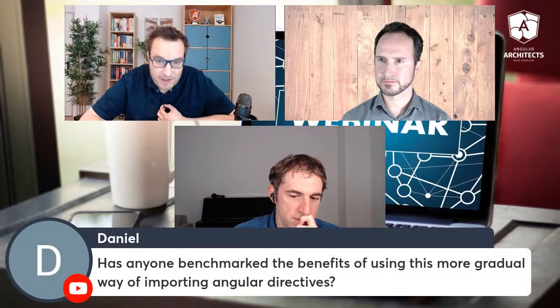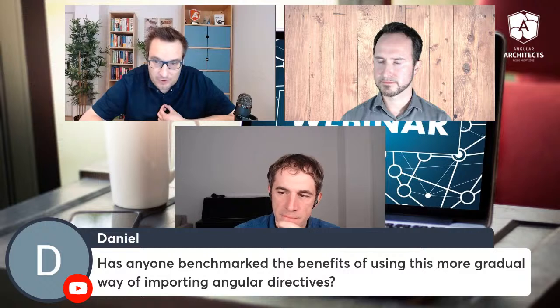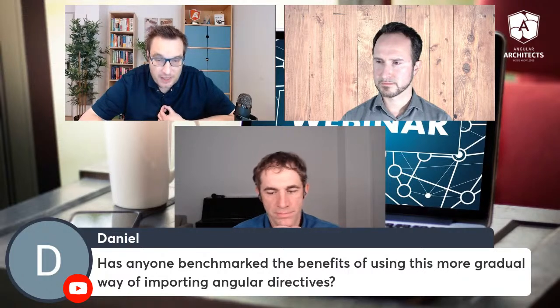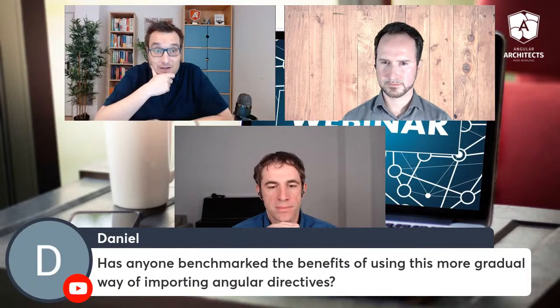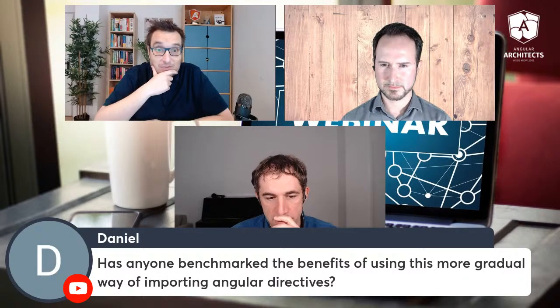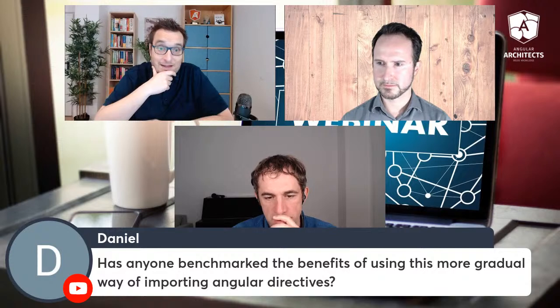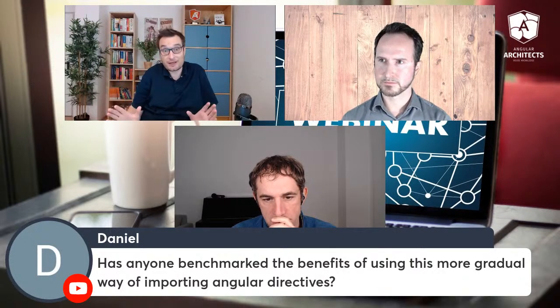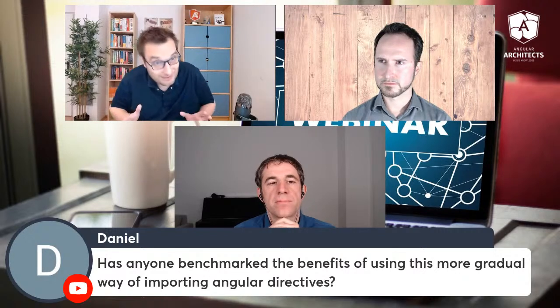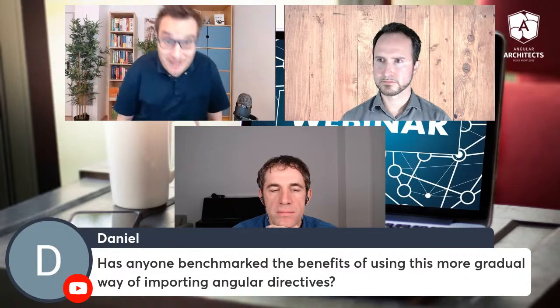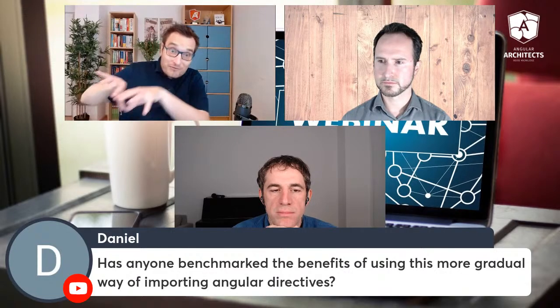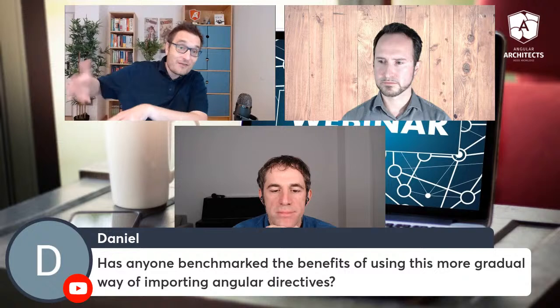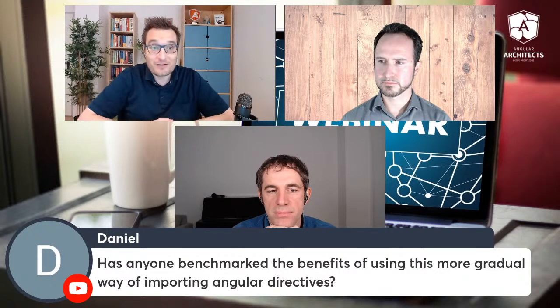Has anyone benchmarked the benefits of having this more gradual way of importing Angular directives? Well, the thing is, it will not influence your performance. You might be promised, but technically you are using standalone components all the time. Since Ivy, you are technically using standalone components, because after the Ivy compiler has done its job, you have something like standalone components. There are no modules anymore after Ivy is done.